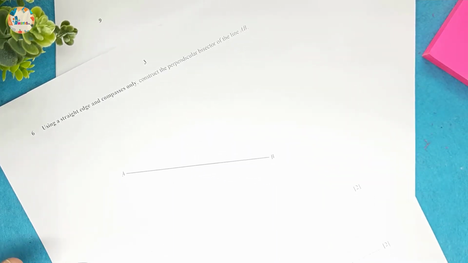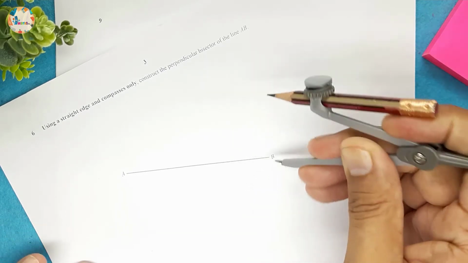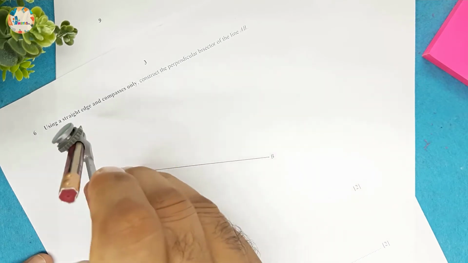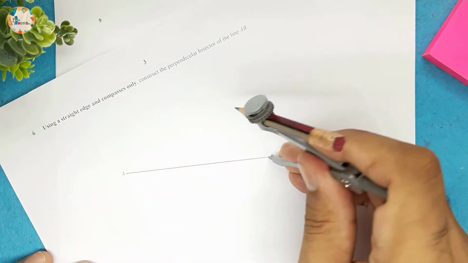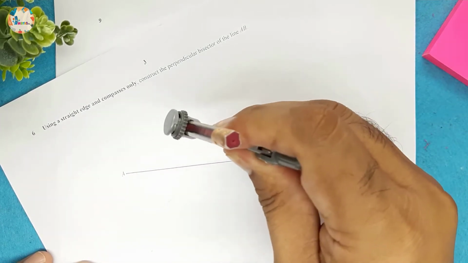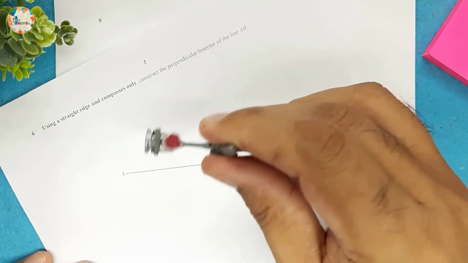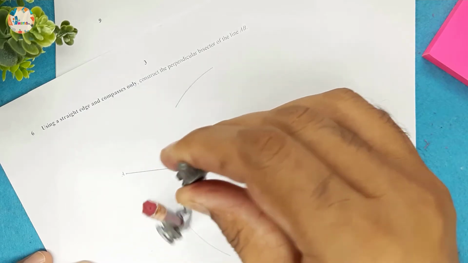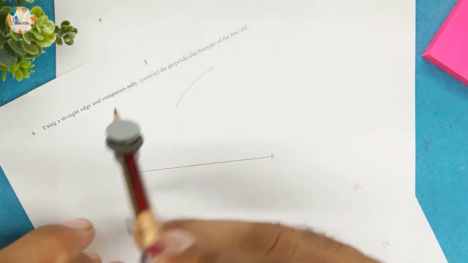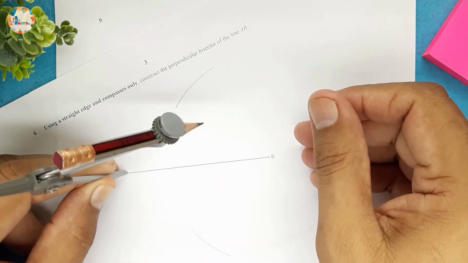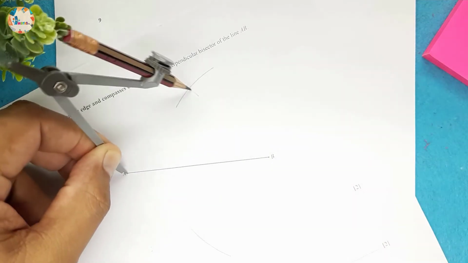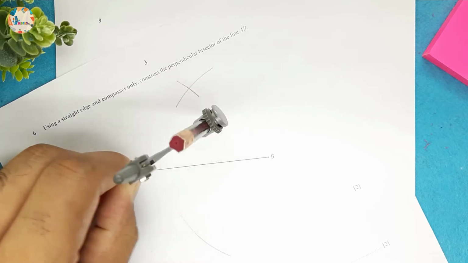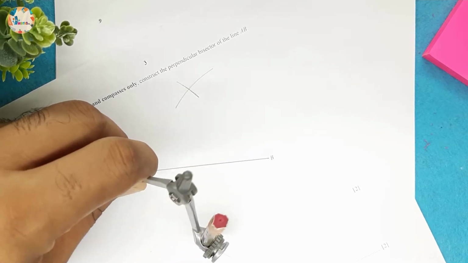Using the compass we can make one hole at B and one hole at A, so that we can position it every time properly. Open it more than half, and make arcs on the upper side and lower side, and then keeping the same size of the compasses, we can intersect from this side upward and from this side also.